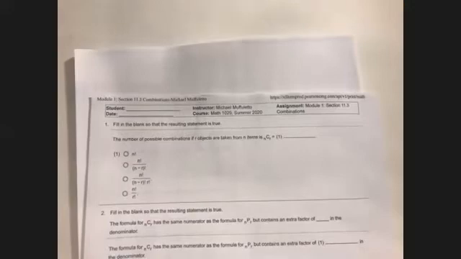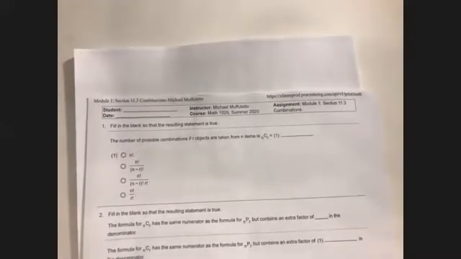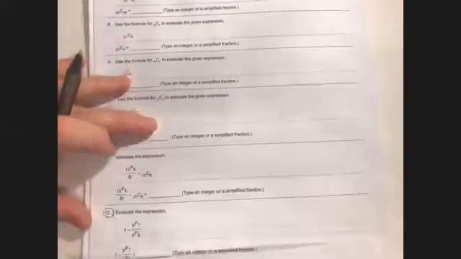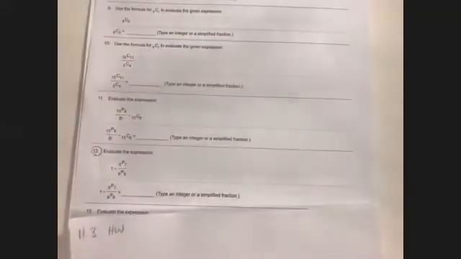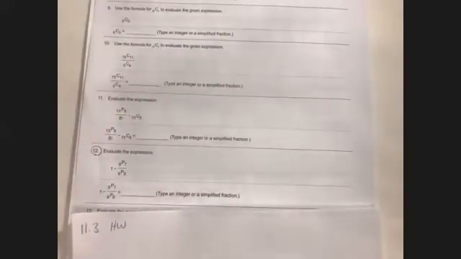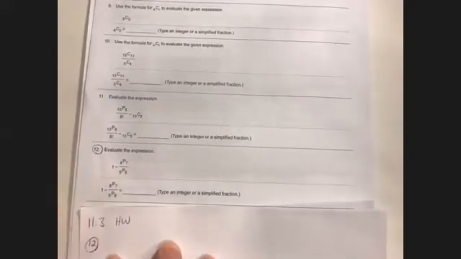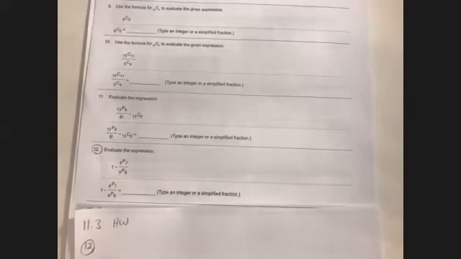All right, so for the homework in 11.3, I only have about 3 questions I want to show you because the rest are pretty straightforward, pretty direct applications of the combination formula. The first one I want to show you is number 12, and it's not even a combination problem, but it just has a few steps. So I thought this might give you some trouble. I'm going to work through this one. Go ahead and write it down.